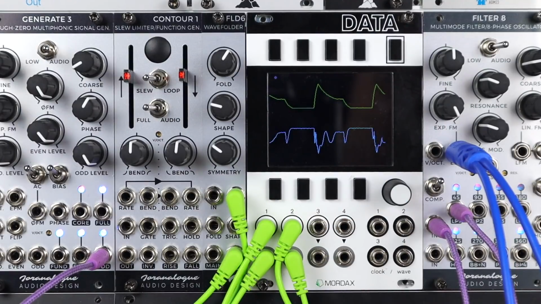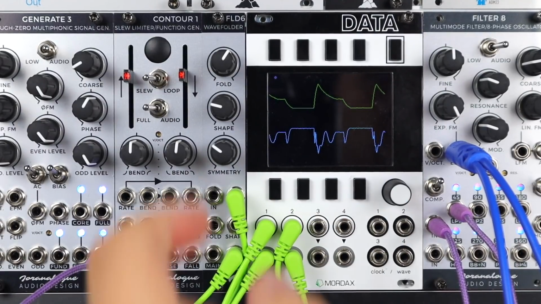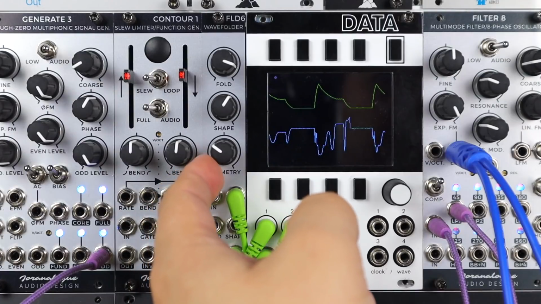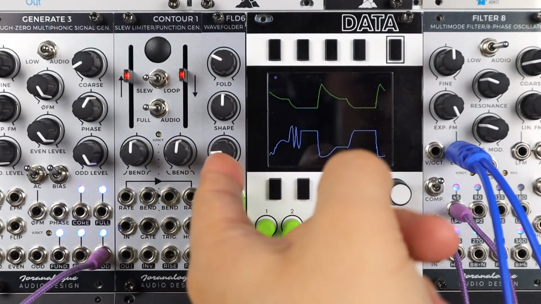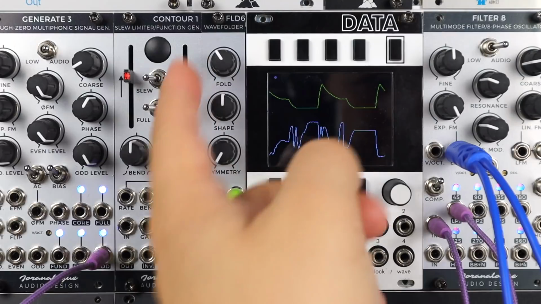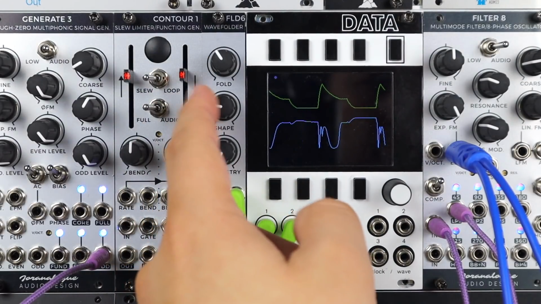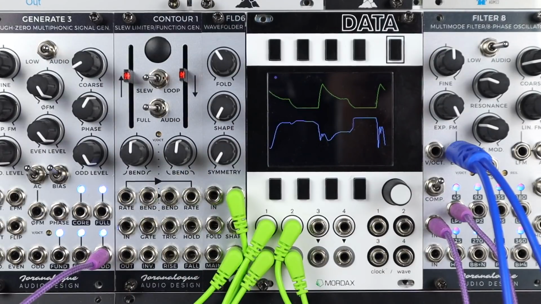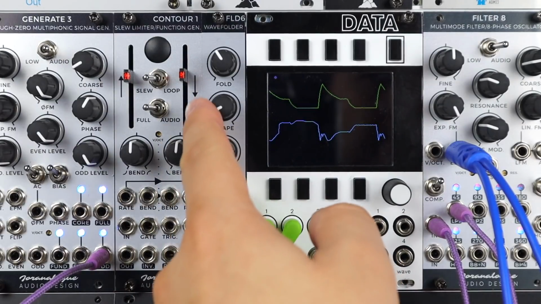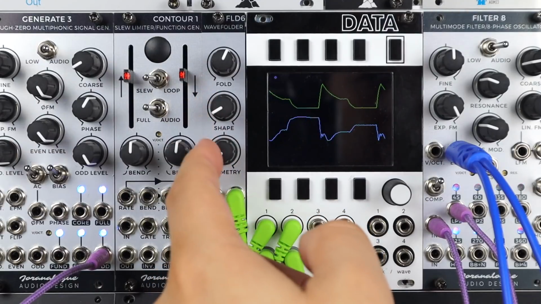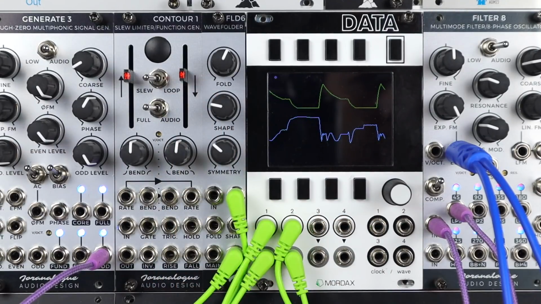And you can see its output's very different. So definitely throw some CV, including envelopes, into your folders. You'll find lots of new modulation shapes and sounds.